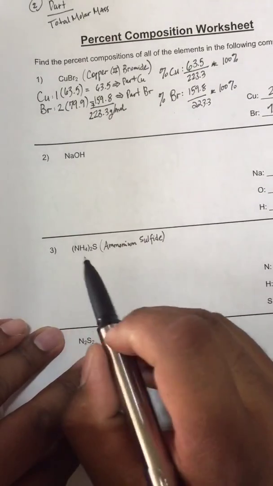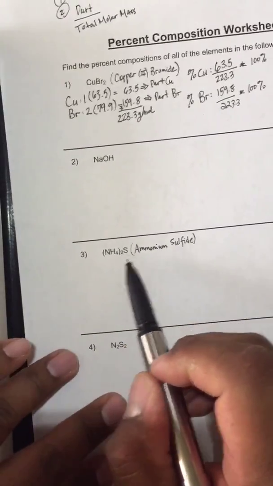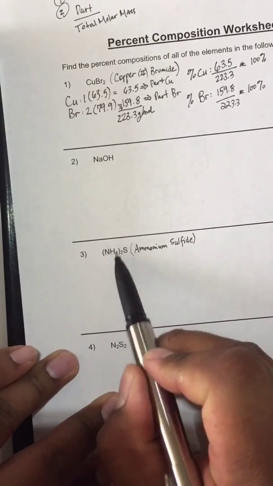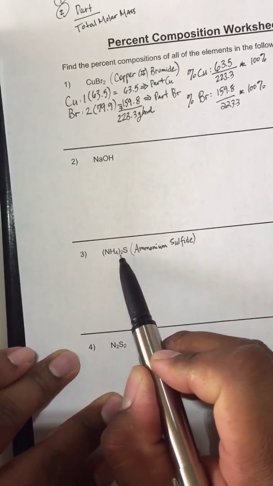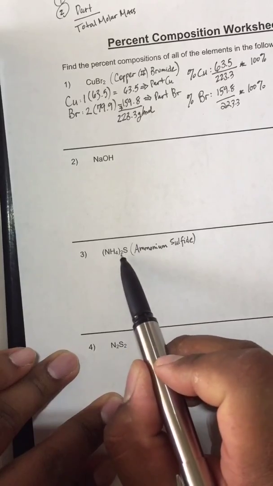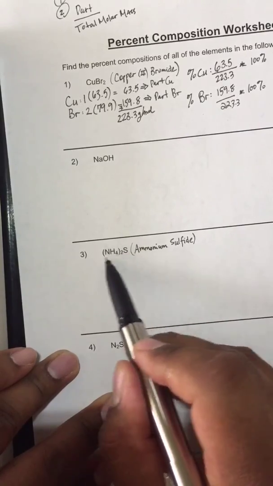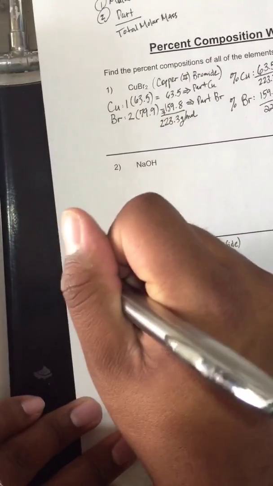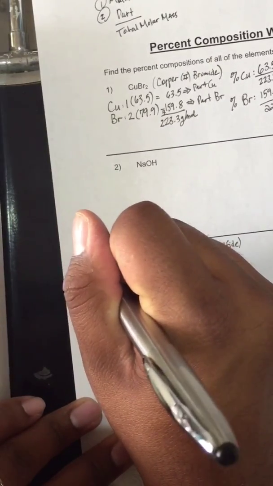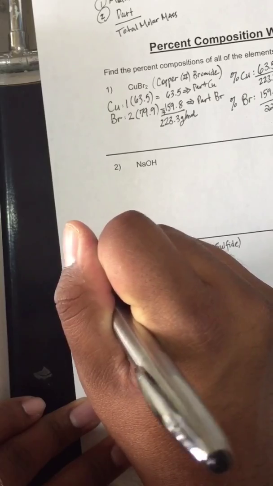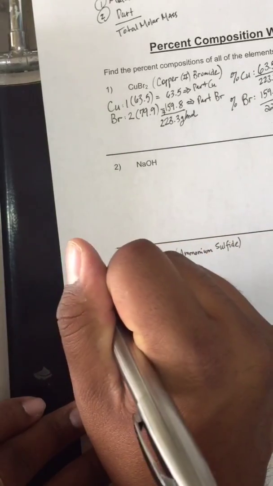This is one of the difficult things that a lot of my students have been having trouble with. What does this mean? And then the parentheses and then the 2. All this subscript number 2 represents is that you have 2 NH4s. So it's going to look like this. You have NH4, NH4, and then you have an S.